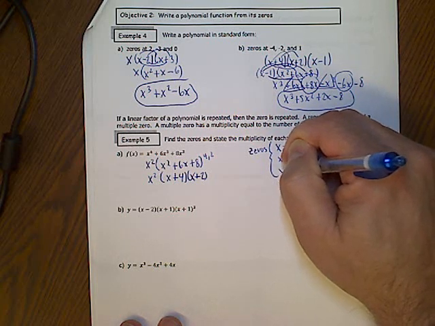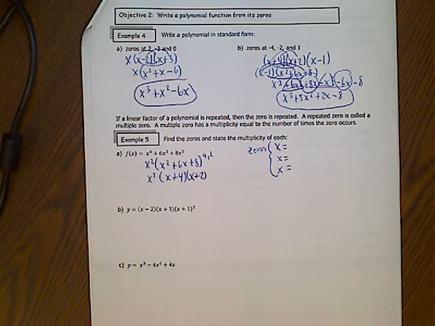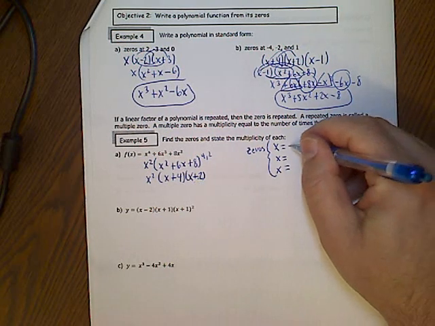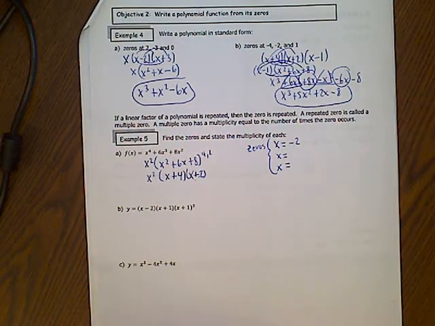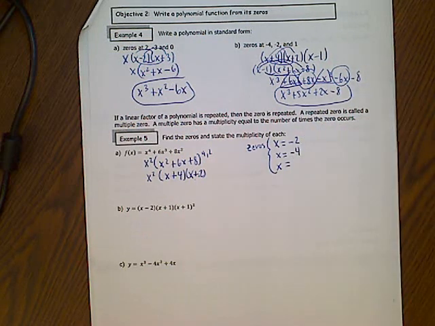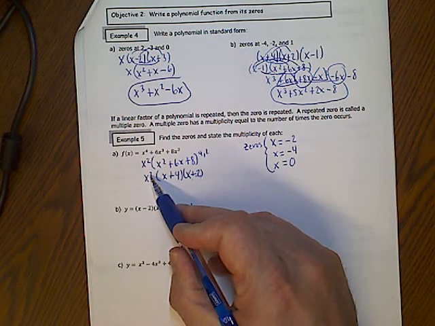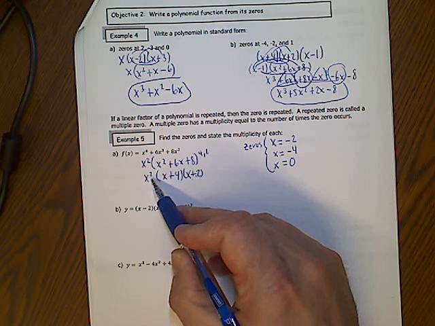Okay, I will tell you there are 3 zeros. What's one of the zeros? -2. Yep, that one right there has a zero of -2. What's another one? -4. And then, what's the last one? Zero. It doesn't matter if this is cubed, fourth power, whatever it is, it's still 0. So there's nothing plus or minus to it.